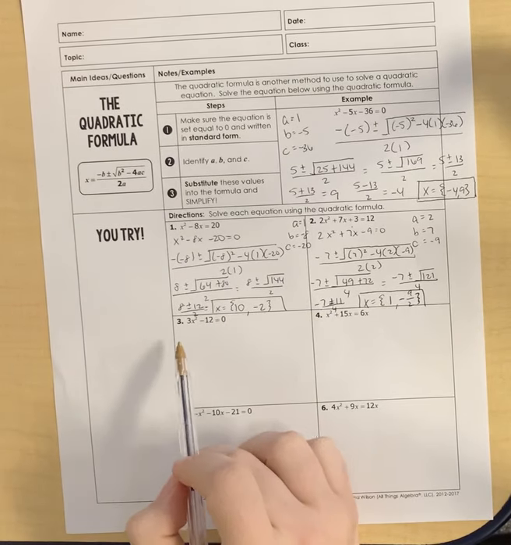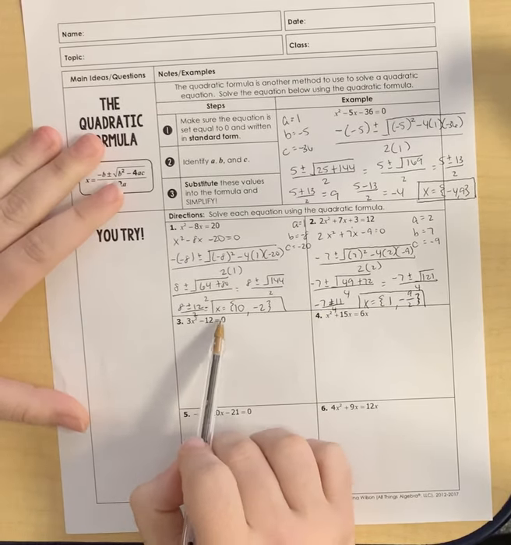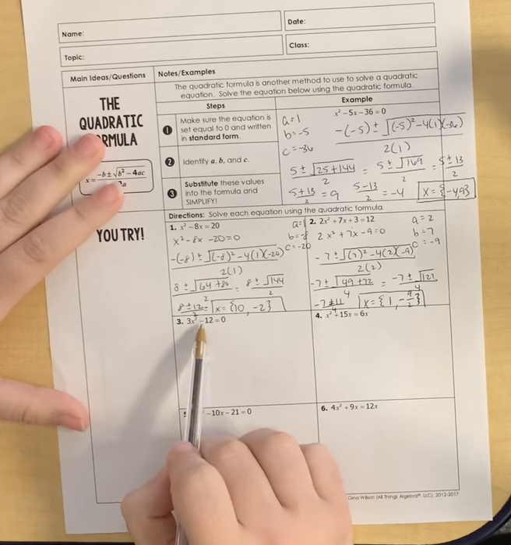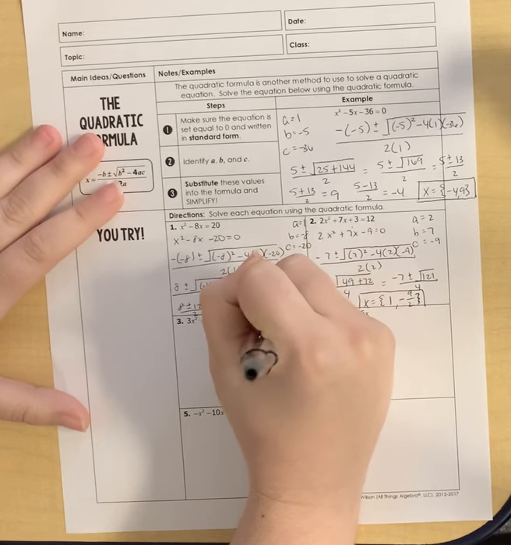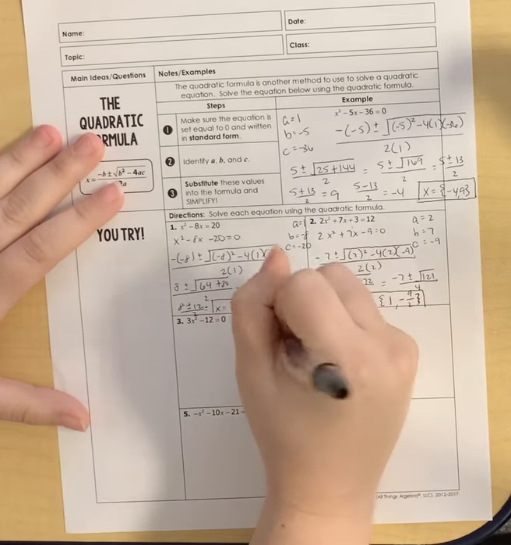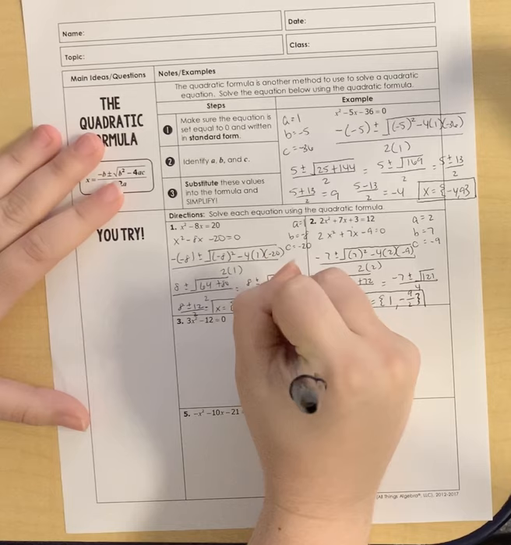Okay. All right, number 3. Everything is in standard form here. We are actually missing the b term. So our a term is 3. Since there's no b term because there's not an x, you just say 0. And our c is negative 12.